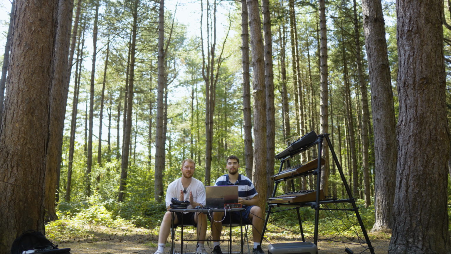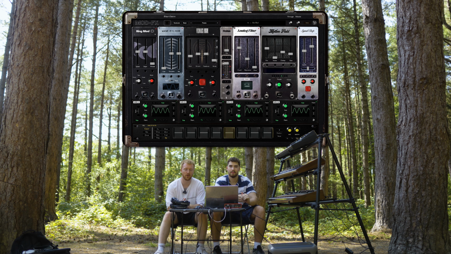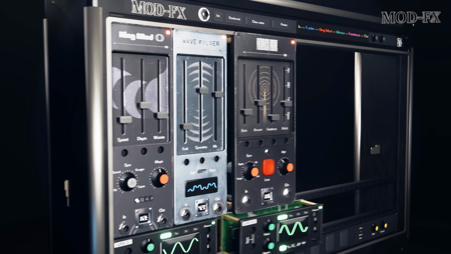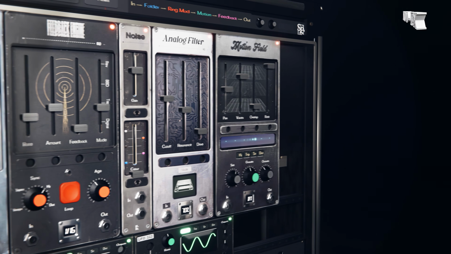It's Synth Palace here. Today we're going to be showing you guys our brand new plugin, ModFX, everything it can do, all of the features. To just summarize, it is a multi-effect plugin. It has 7 different effects up the top, and then underneath that it has 4 LFOs independent of each other, and then a sequencer underneath that as well.